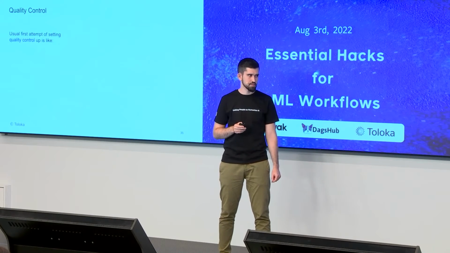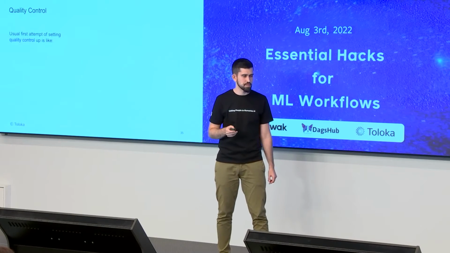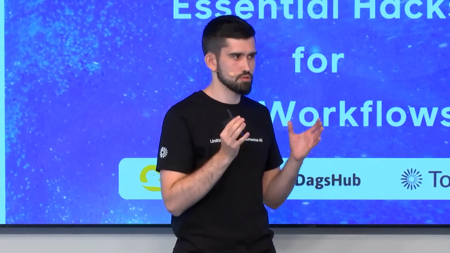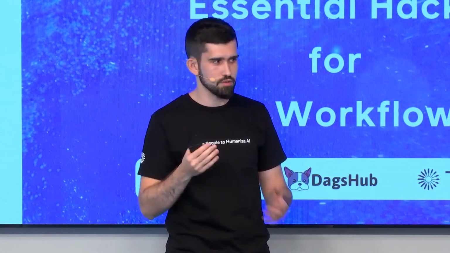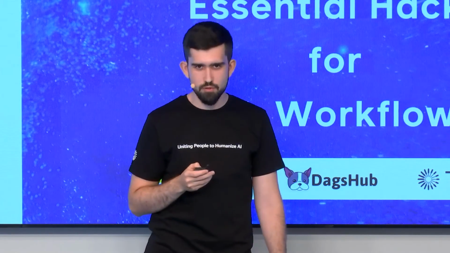Usually, the first attempt, for example, taking into account a Toloka requester, is the following. Usually guys prepare some control tasks for some frequent classes. Actually, first of all, what is a control task? A control task is the same thing as a main task, but the idea is that you know the answer, so you can somehow control what the Toloker is performing. You can compare his or her answer to the correct one and understand whether they're doing things well. So often guys prepare some control tasks for frequent classes.